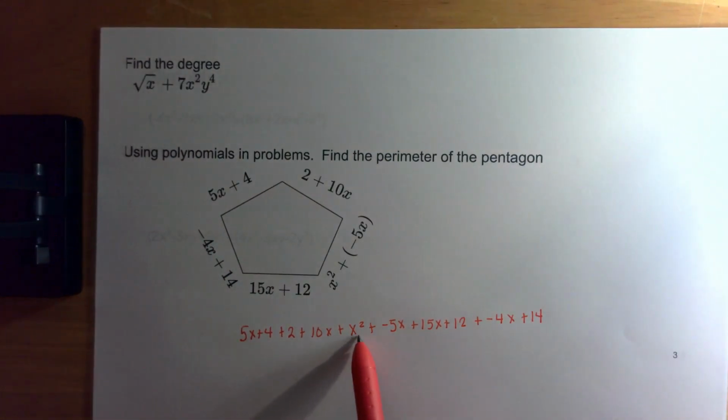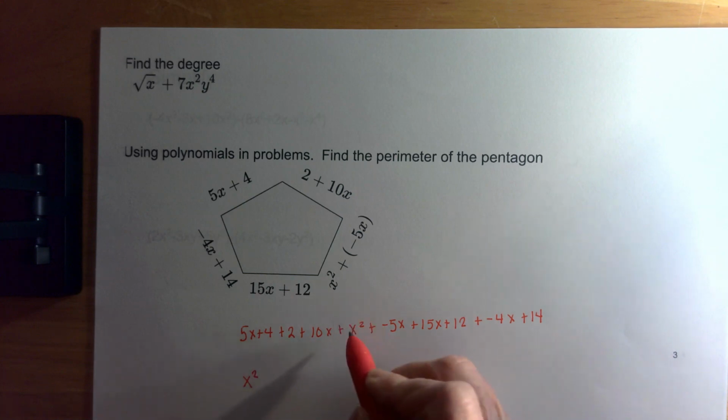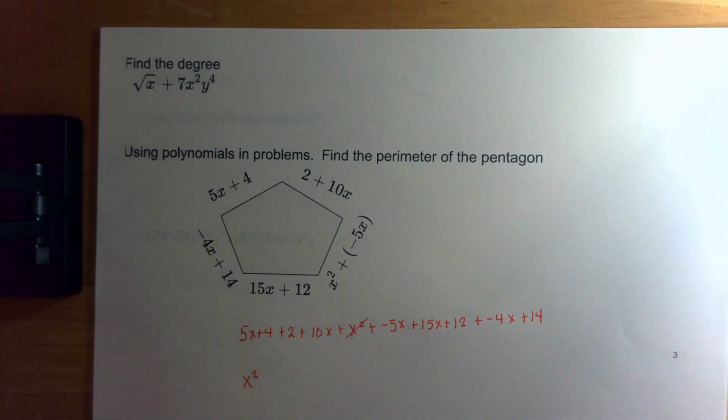Well, I only have one x squared, so I'm going to go ahead and write that down. It doesn't match with anything else, so I can't combine them. But now I'm going to go back, and everything that has an x to the first power, I'm going to put together. So 5x plus 10x is 15x, minus 5x is 10x, plus 15x would be 25x, minus 4x would be 21x.